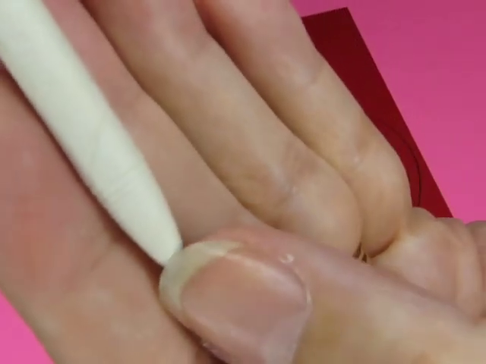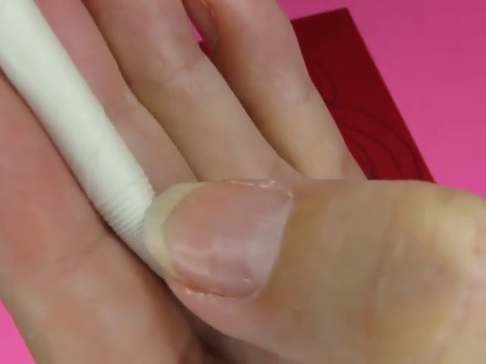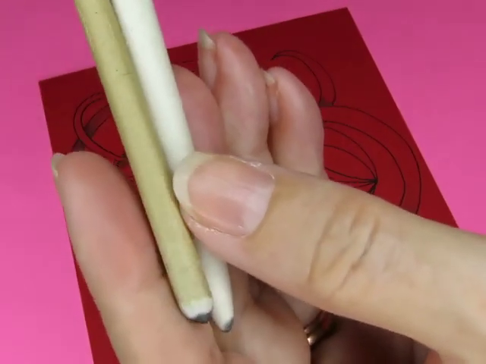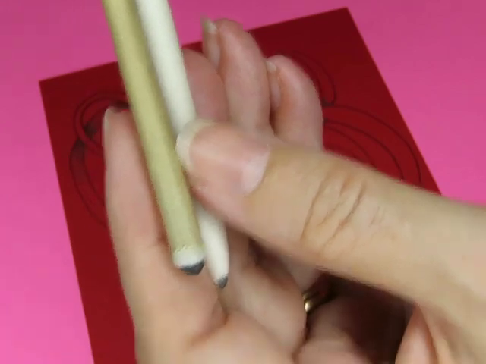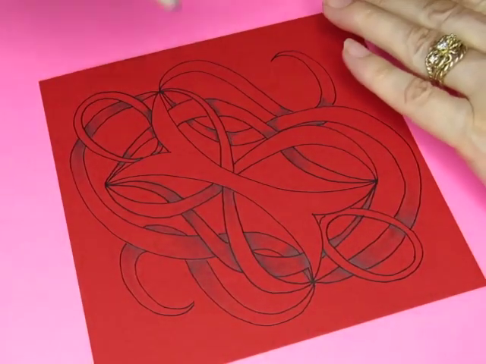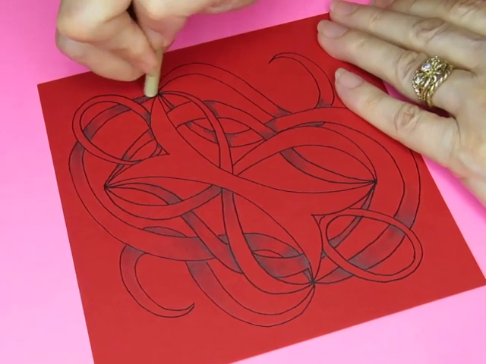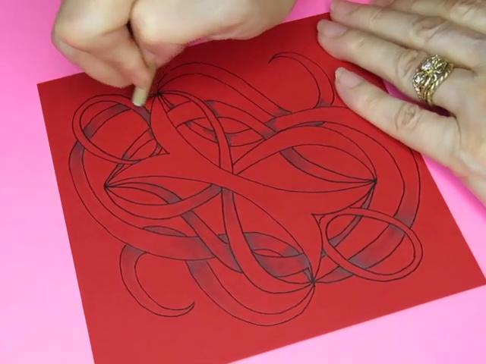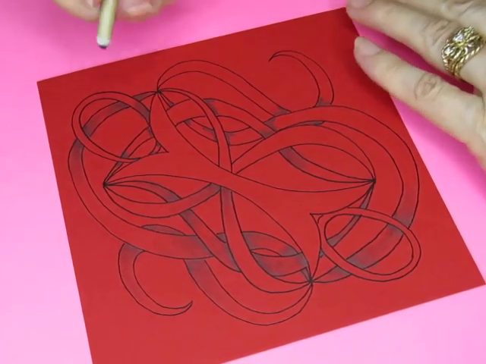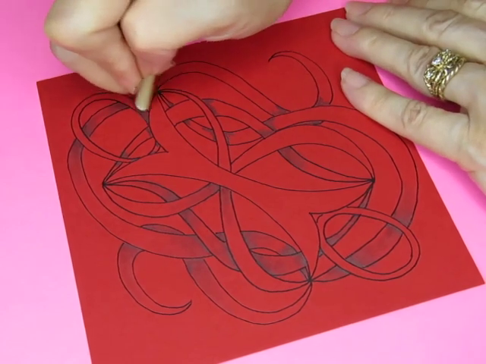Is it focusing? Yeah, you can see the little rolls. It's rolled paper, whereas a blending stump is like compressed paper into a stick, more like pulp. I like the stump better, but you can use either one. If you don't have either of those, you can use a cotton swab.